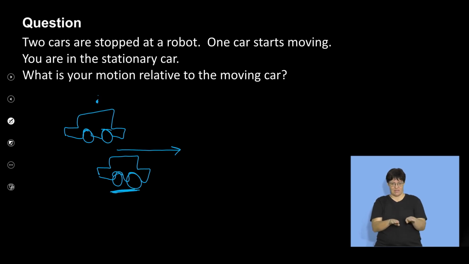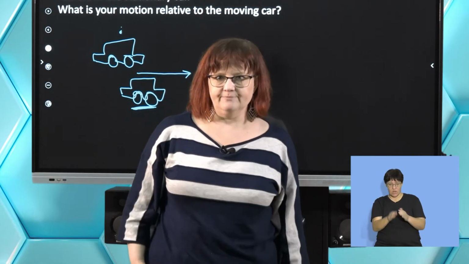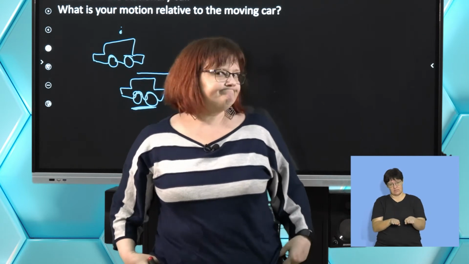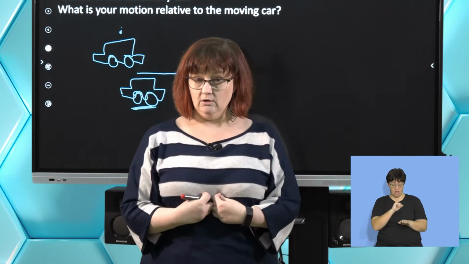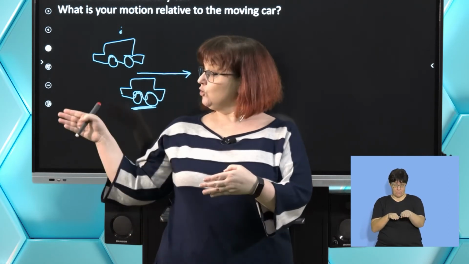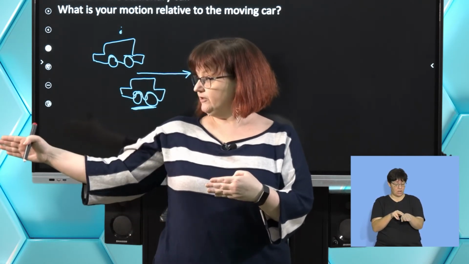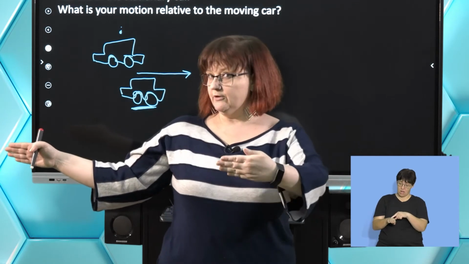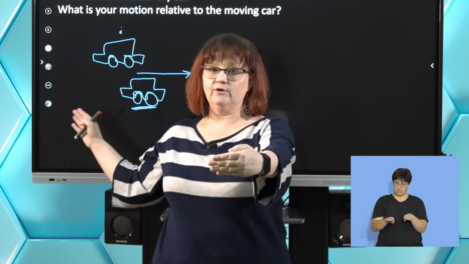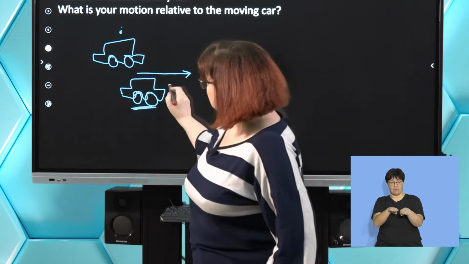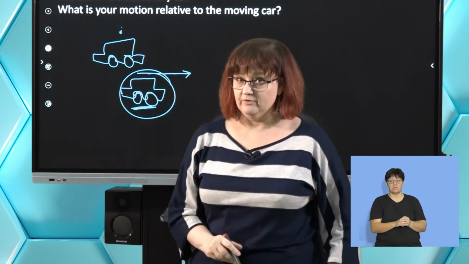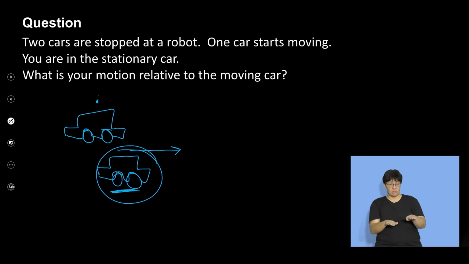And I know most of you are going to say, no, we're stopped. Actually, if I'm in the moving car, and I look at your car, which isn't moving, I'm going to be going forward, you're going to look like you're going backwards. So your motion relative to this car that's moving forward is actually backwards.